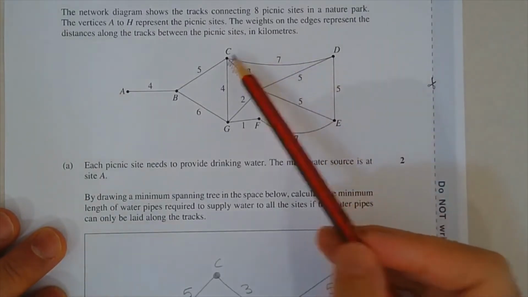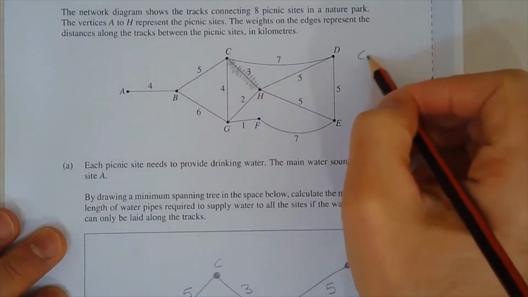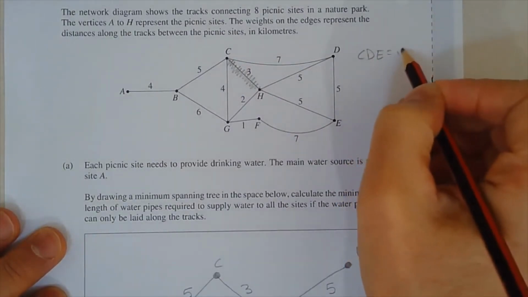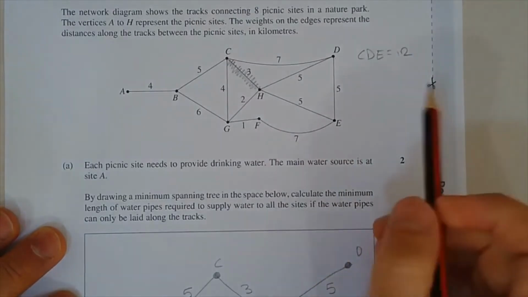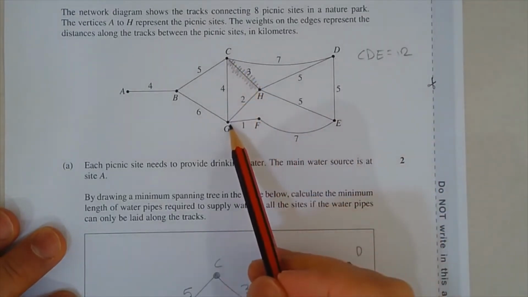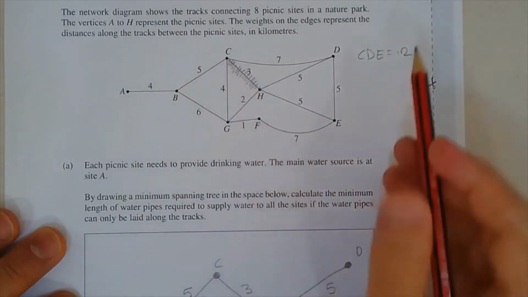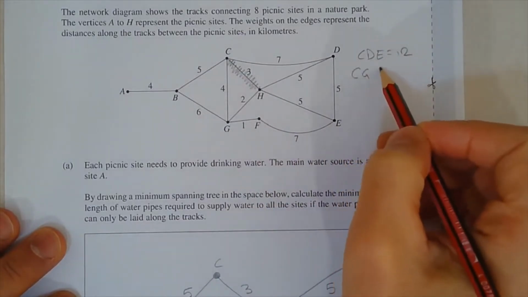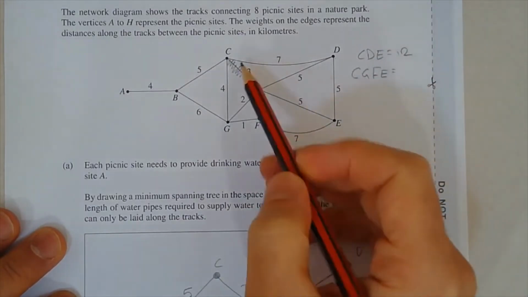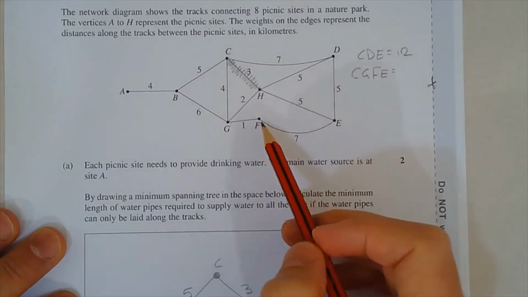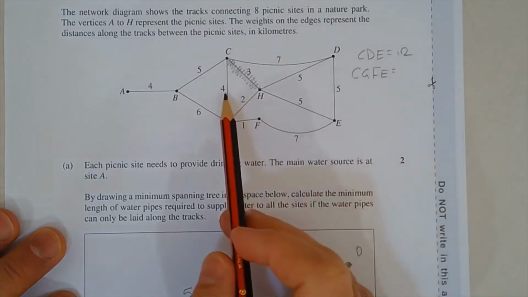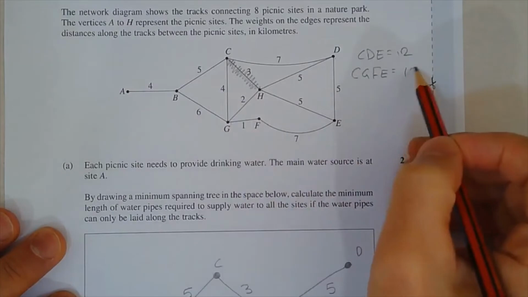CDE is 12, so I might just write these down. Okay, so there's 12. We have CGFE, so 4 plus 1 plus 7 is also 12.